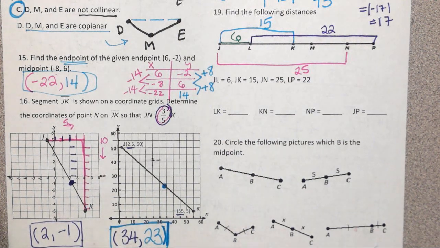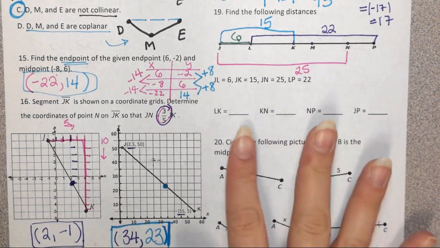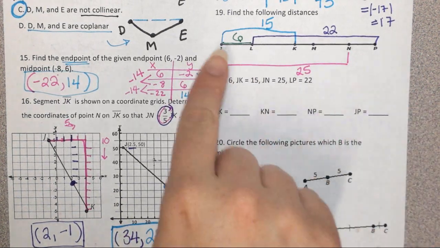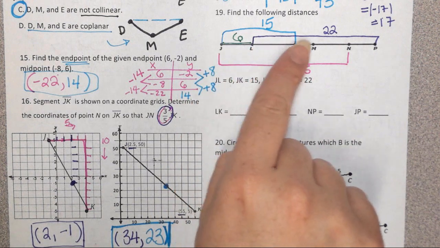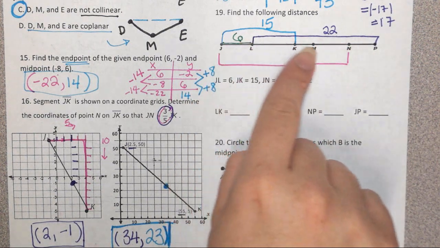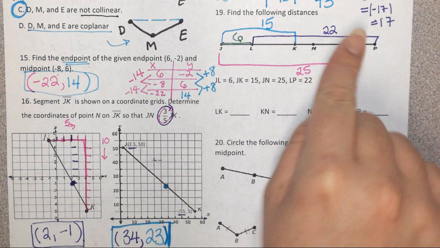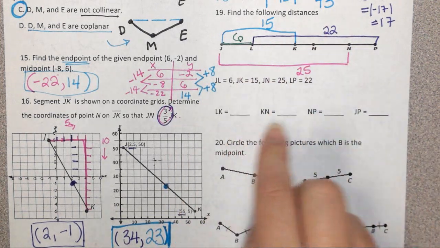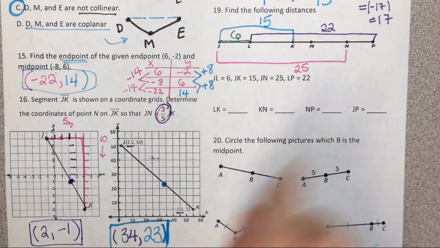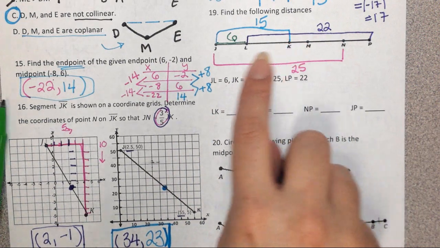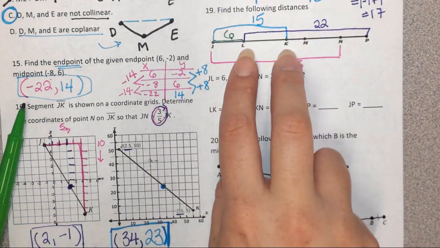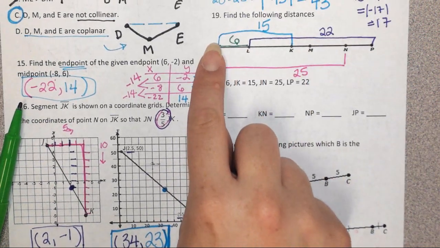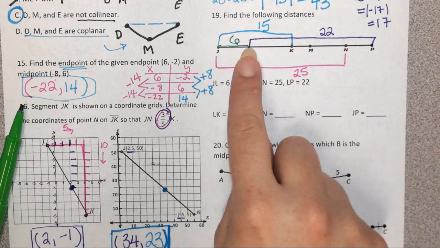Okay. So I don't even look at these. I first try to go in and find as many little segments as I can, and then I look at which pieces they're trying to find. So let's start with, I immediately see that I can get LK by taking JK and subtracting JL.